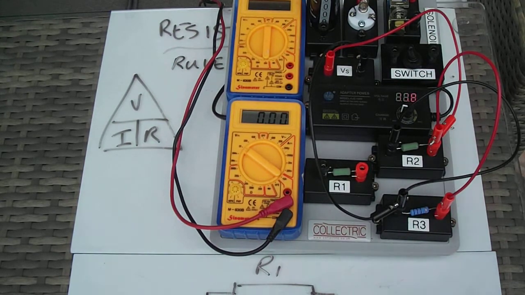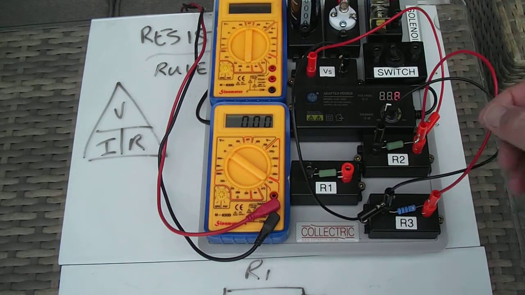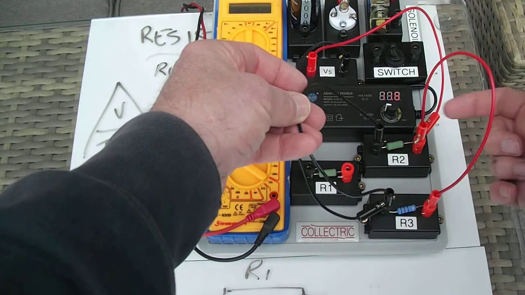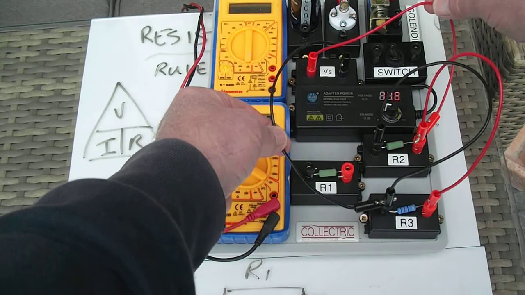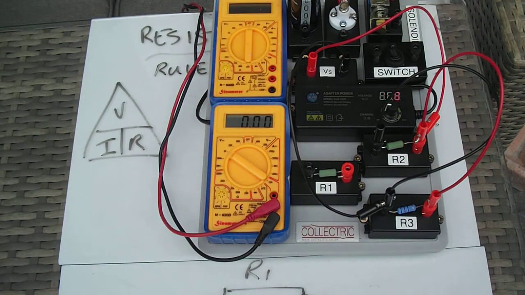I've set up these two resistors, R2 and R3, in parallel, and you can see basically one end is connected to one end of the other resistor, and the other end is connected to the other end of the other resistor, like that, and then the supply goes off to the power supply. So when the voltage is applied, it appears to be the same across each resistor.